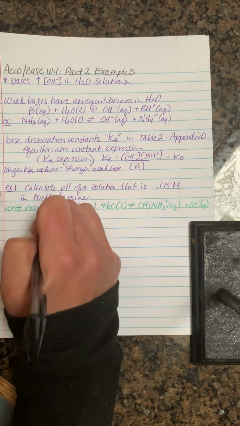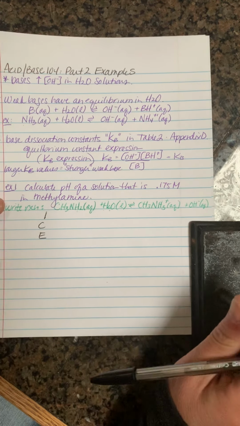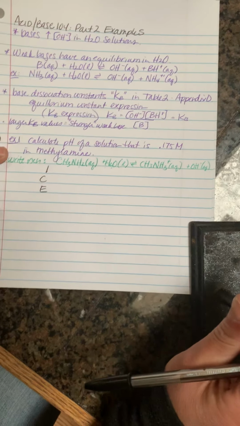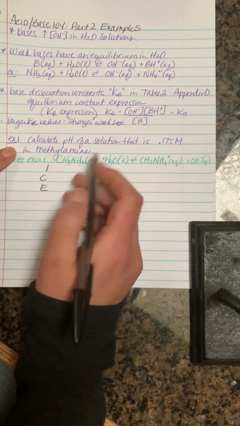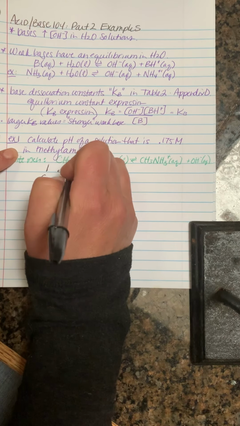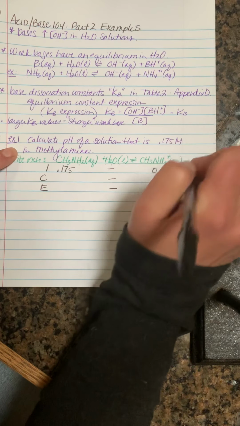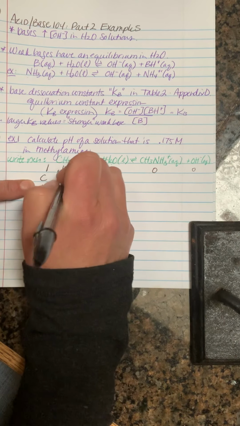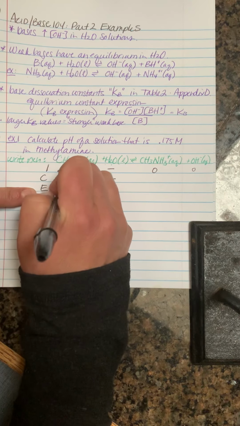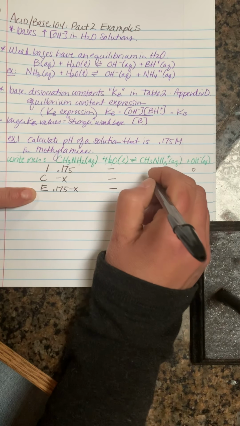And then of course we're gonna use an ice table. And our initial concentration is given at 0.175 molar. And we don't care about water. These guys are both gonna be 0. We're gonna lose X. So this is just like a weak base calculation.